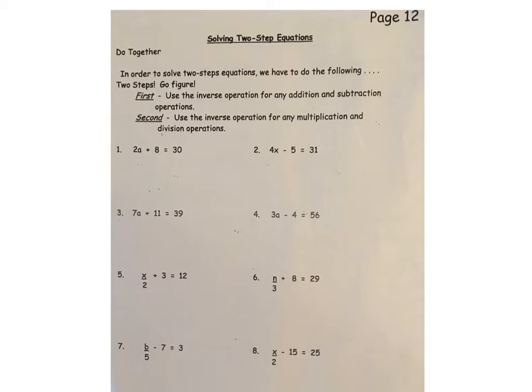Welcome to page 12 of Accel Pkt number 3. On this page, we're going to practice solving two-step equations.